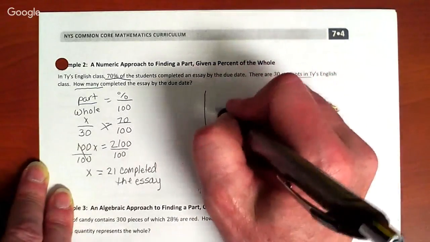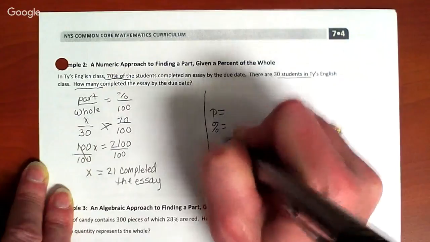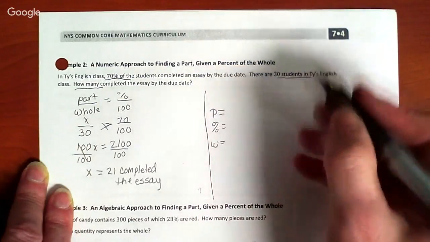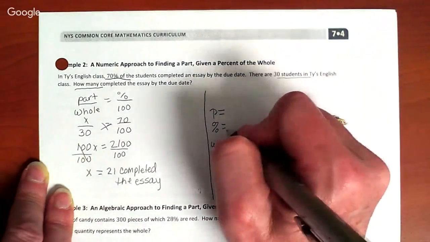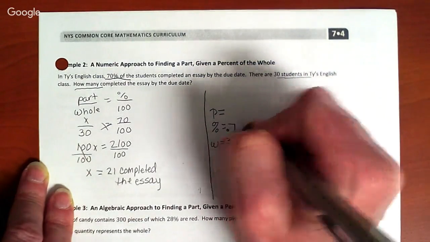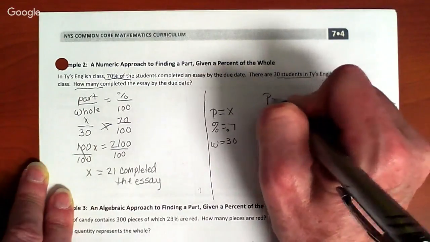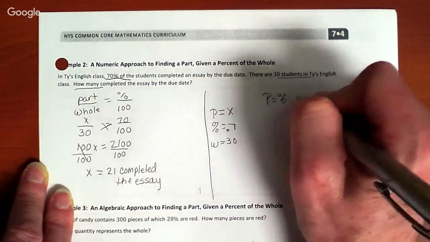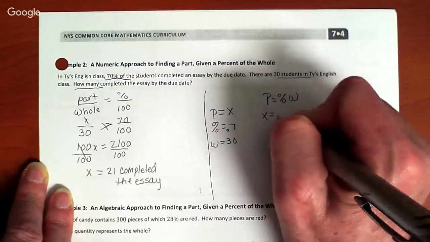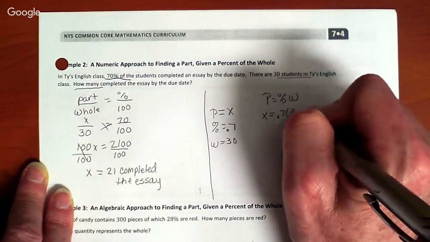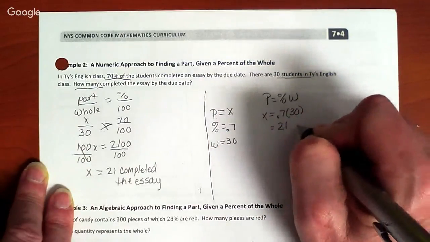Under the method 2, the percent equation, our whole is 30 students. Our percent is 0.70 or 0.7, and we have x. We write down our formula. We replace, so we've got x equals 0.7 times 30, which is 21 students completed the essay.